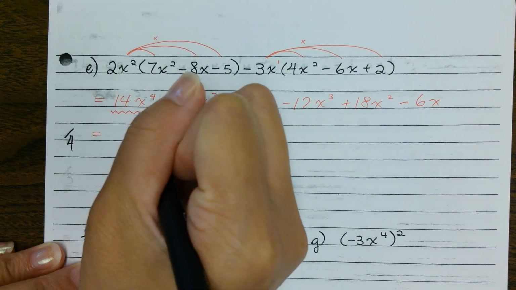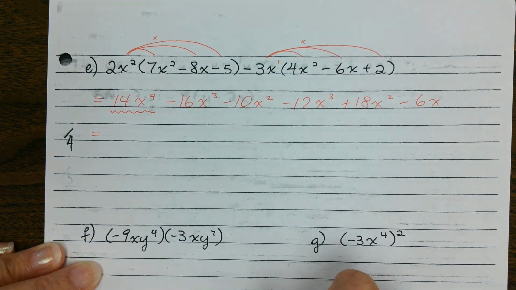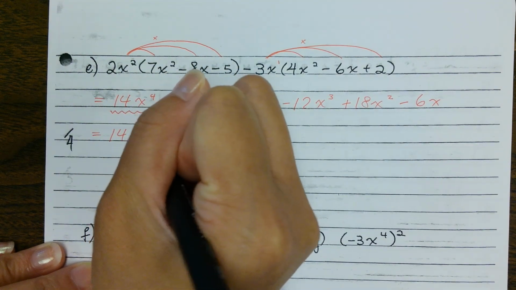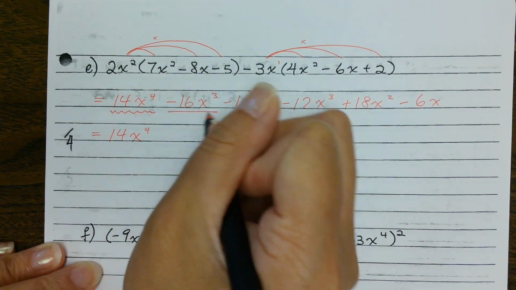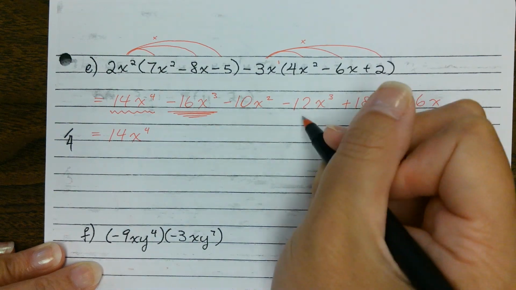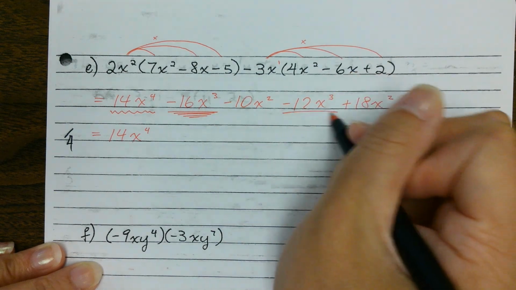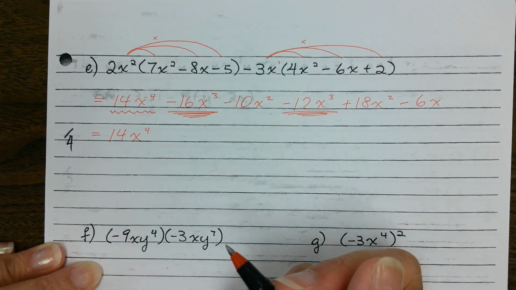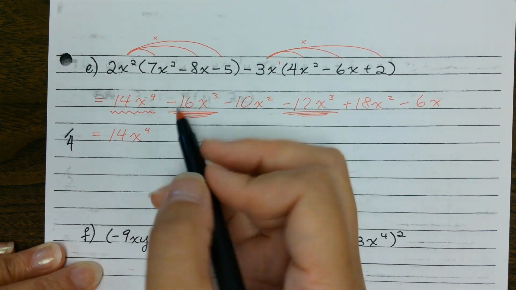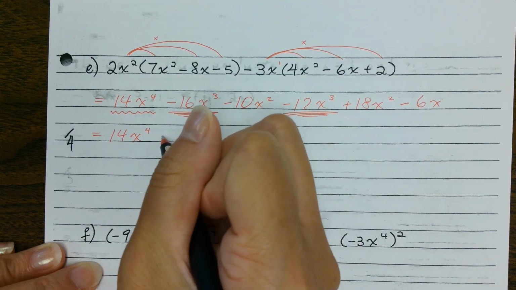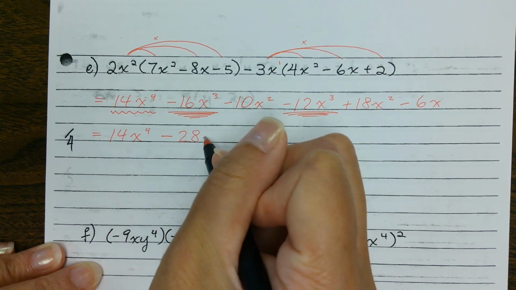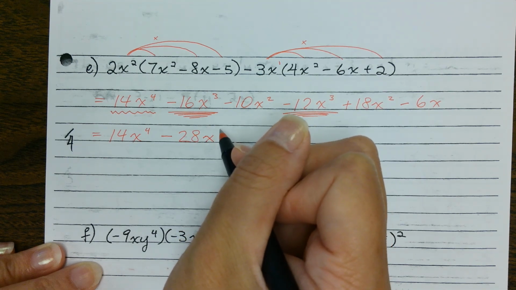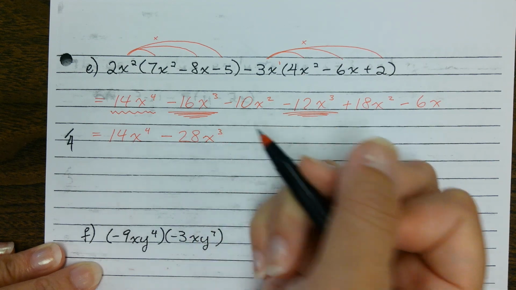Are there any like terms for 14x^4? Nope. Okay, so 14x^4. What about negative 16x cubed? What goes with that one? Negative 12x cubed. Perfect. And together they make? Yeah, so negative 16 minus 12? Negative 28. Good.